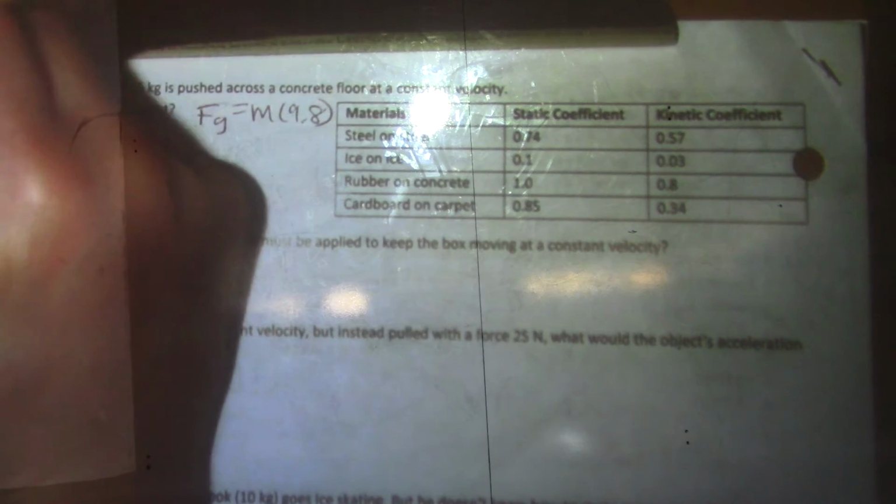All right, we've got a mass of 2.5. I want to find weight. Weight is just asking for Fg. Fg is mass times 9.8, so we're just going to use 2.5 times 9.8. That gives us 24.5 is our Fg. I want to know what's the magnitude of the force that must be applied to keep the box moving at a constant velocity.